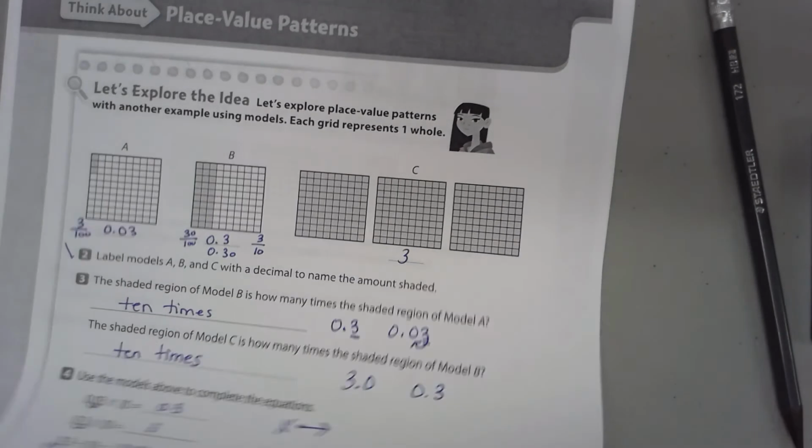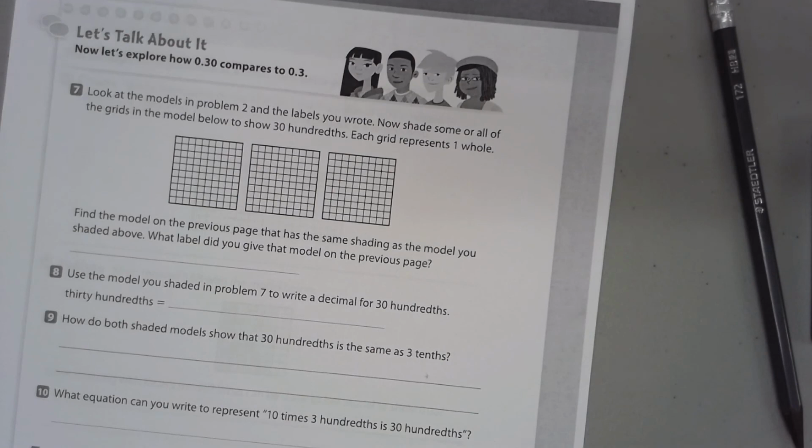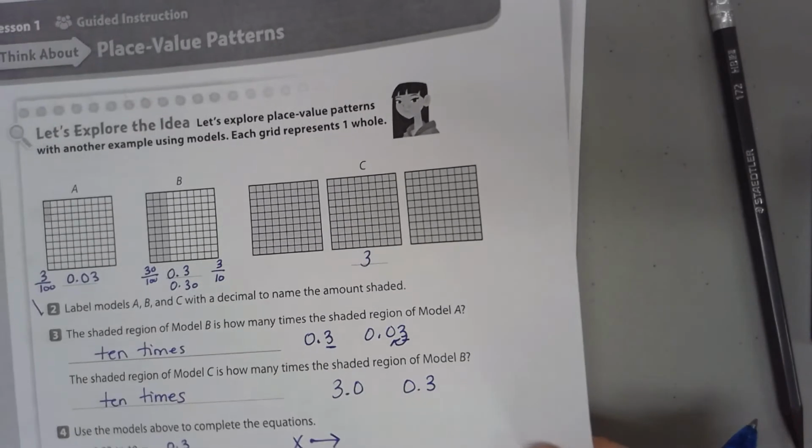Okay, let's look at the next page. Look at the model in problem 2. Problem 2. Okay, that's this one. And label the labels you wrote. Now shade some or all the grids in the model below to show 30 hundredths.